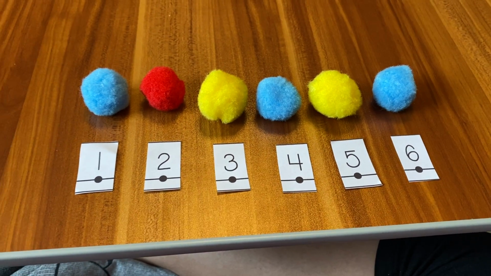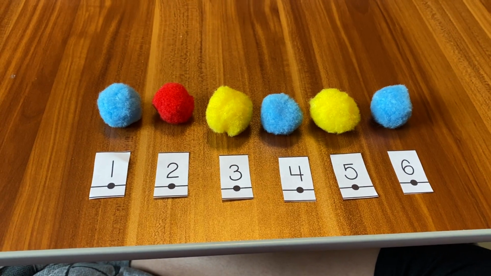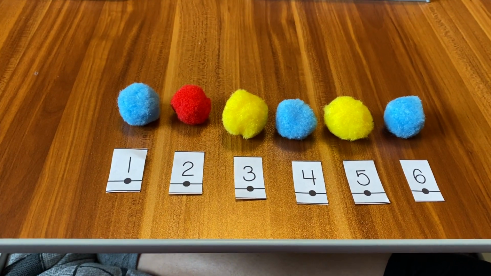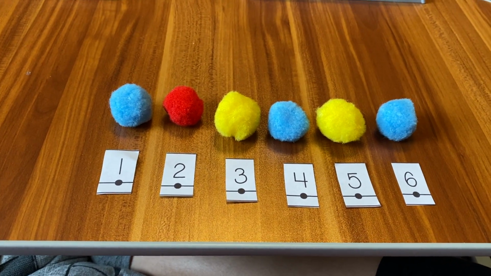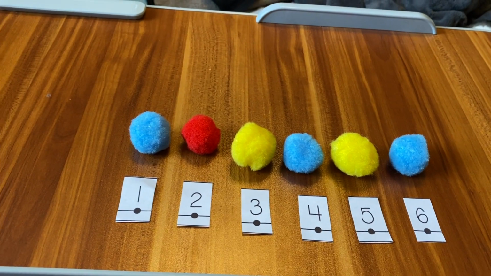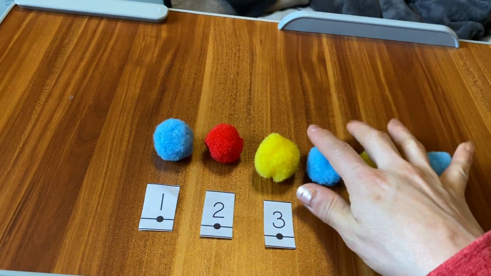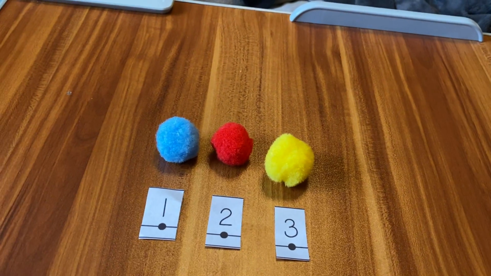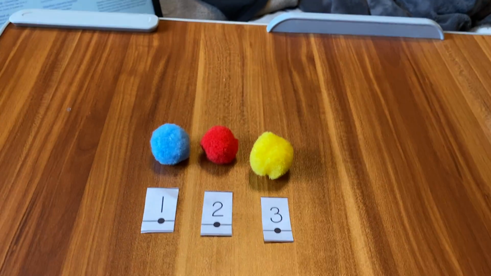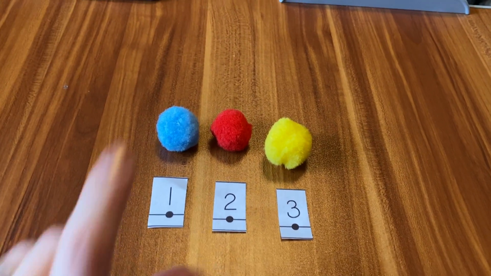So I would definitely do the number 6 for a few trials. Make sure that he's really getting that down and he's doing that independently before you move on. Because what would be next is randomizing them. So this is where I would maybe take these away, obviously clear the whole table, and then put them out again. And you would say, count the pom-poms.